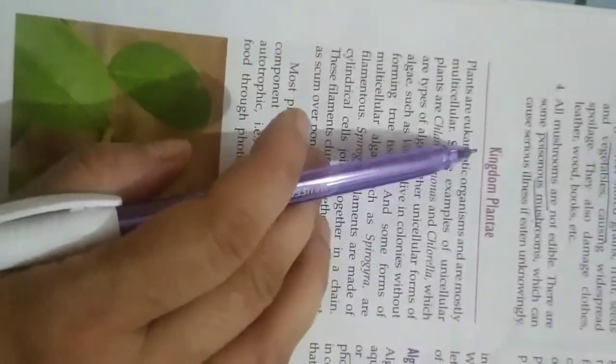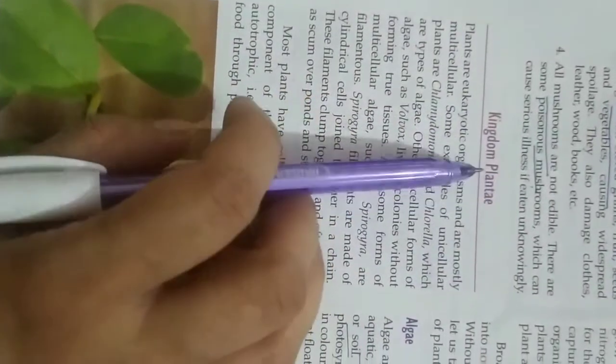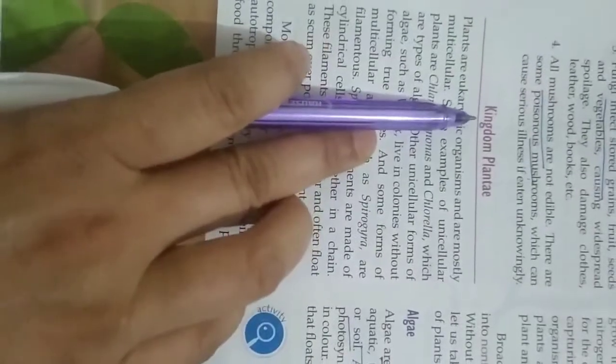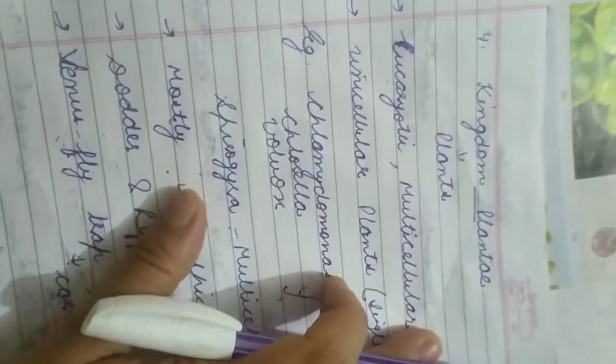Today I am going to teach you about the fourth kingdom, that is the kingdom Plantae. And students, all the plants come under this kingdom, the kingdom Plantae. So now we will discuss the characteristics of kingdom Plantae.